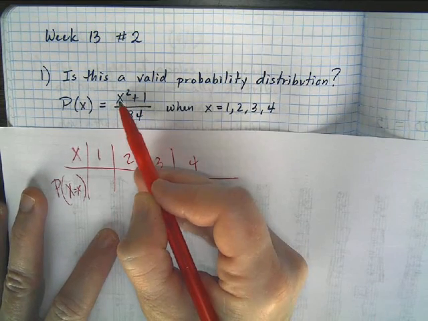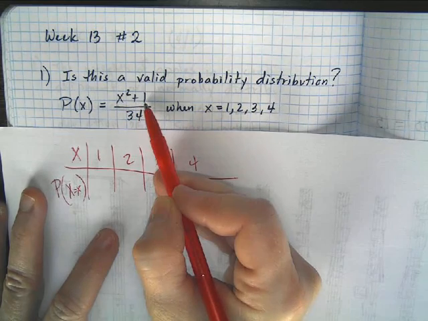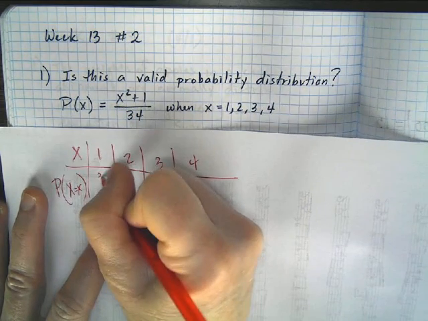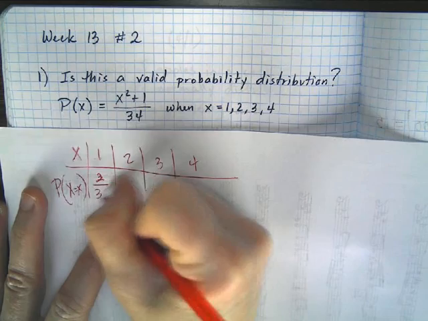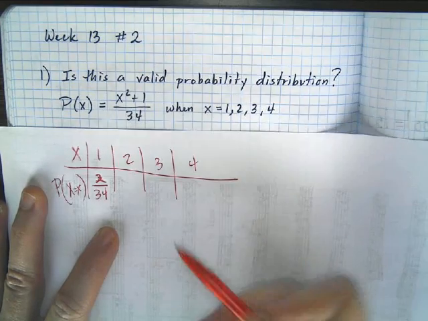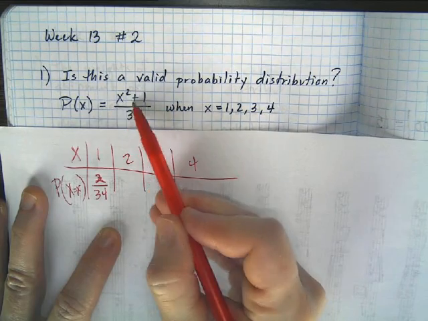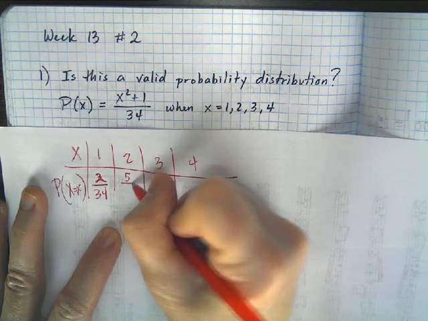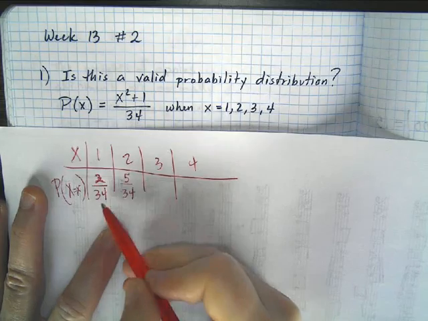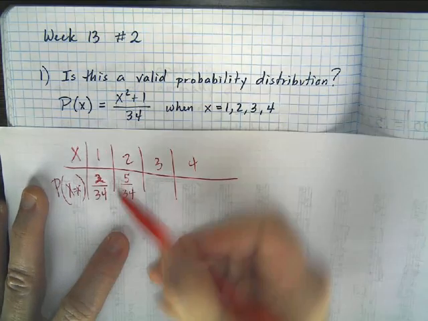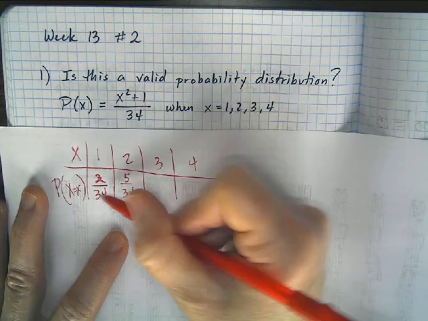1 squared is 1. 1 plus 1 is 2. 2 over 34. Whoops, 2 over 34. That would be the first probability. Then we'll do the next one. Substitute in 2. 2 squared is 4. 4 plus 1 is 5. So I get 5 over 34. So far, so good. They're both positive. They're not less than 0. And neither one of them is greater than 1.